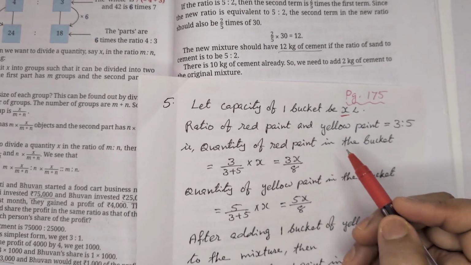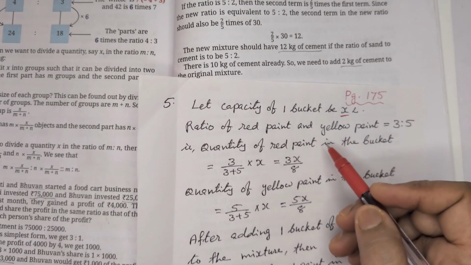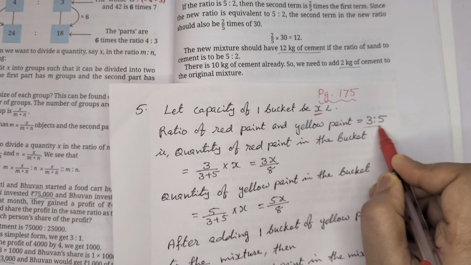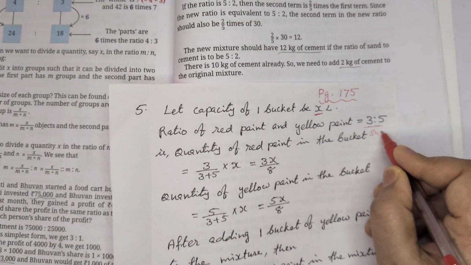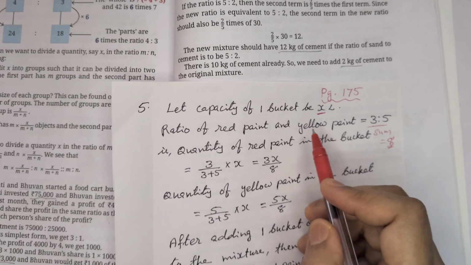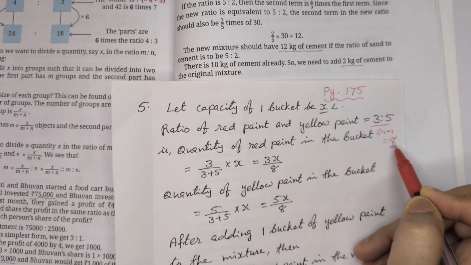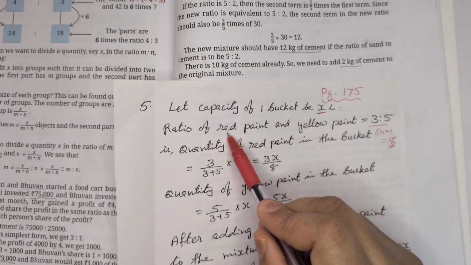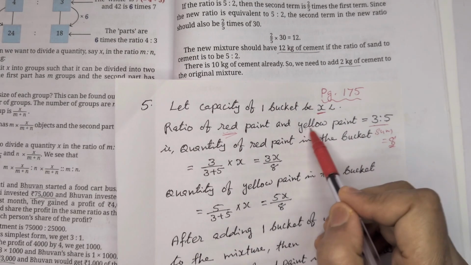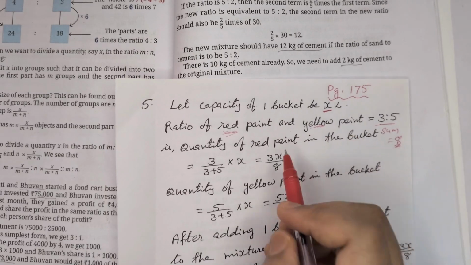Then ratio of red paint and yellow paint, that ratio is given as 3:5. So here sum is coming 3 plus 5, that is 8. Which means 3 portion out of 8, that is red. And 5 portion out of 8, that is yellow. Now quantity of red paint.